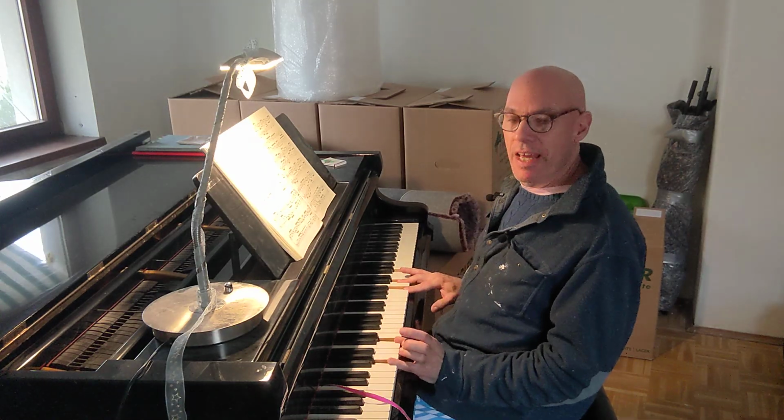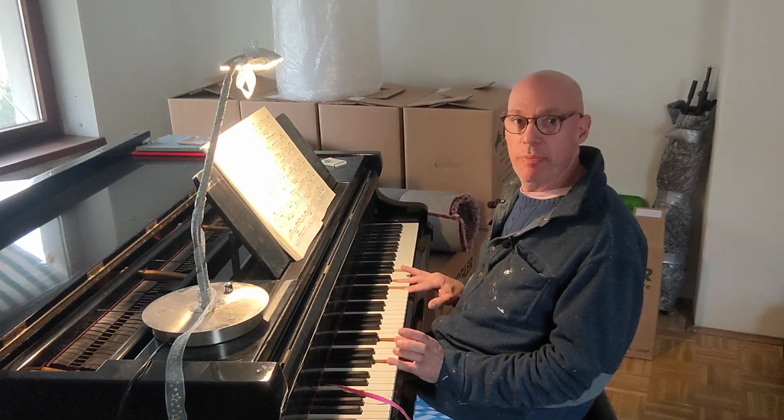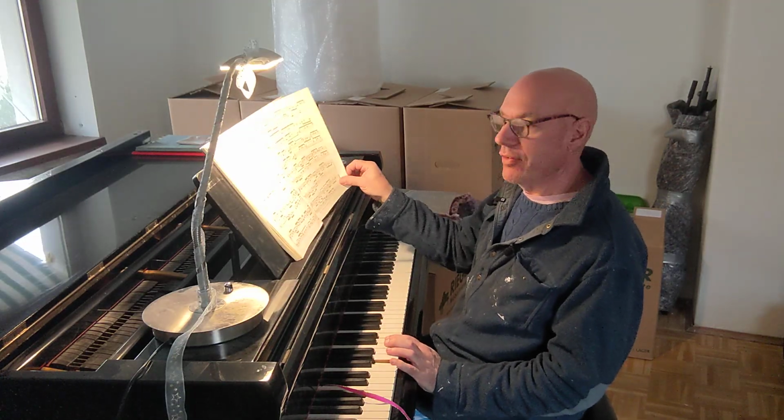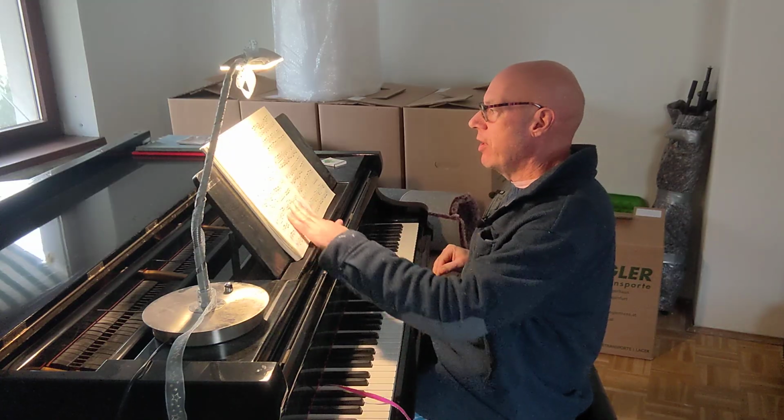It's always fun at the end of a Bach piece. He likes to keep some notes down. So this note actually should have started a while ago. I almost held it down for the whole time. Okay, here's the fugue.